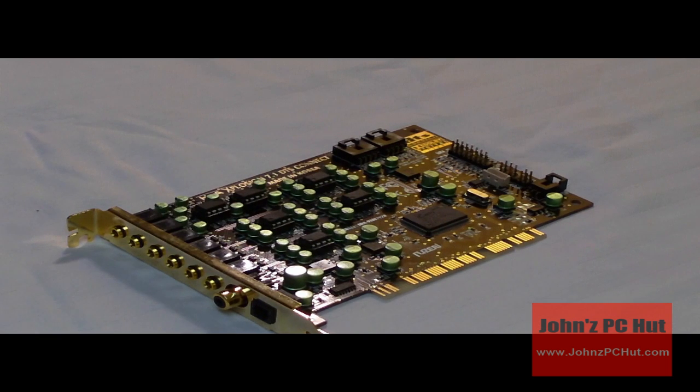Now, you might be wondering who makes sound cards? Well, there are basically 3 primary manufacturers of sound cards. The first one and most popular is Creative Labs. The second one, and it's a newer company, is a company called Ozentech. And then the third one is a company called Turtle Beach. Now, there are some others, but these are 3 that come to mind when I think of sound cards.